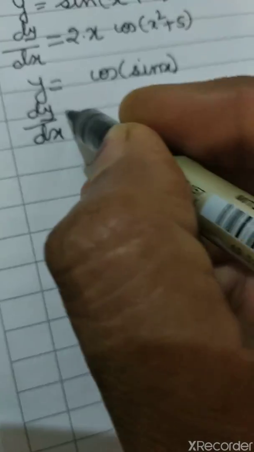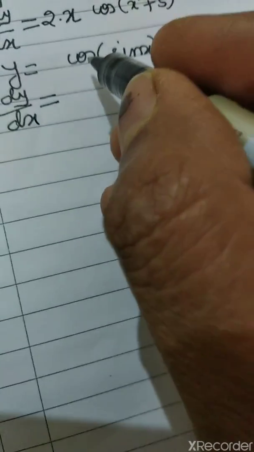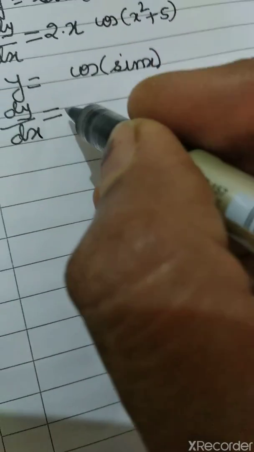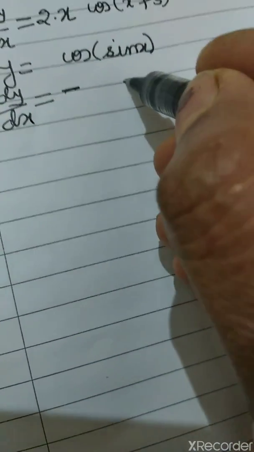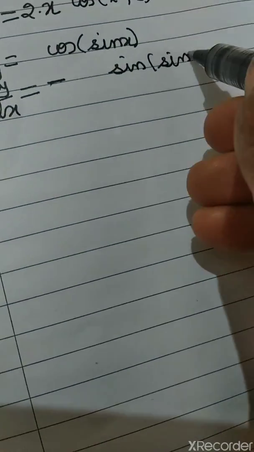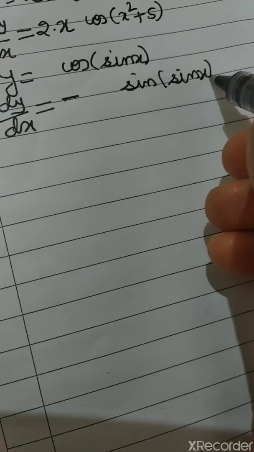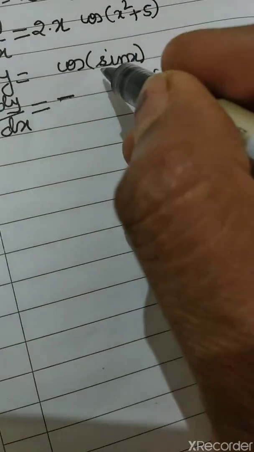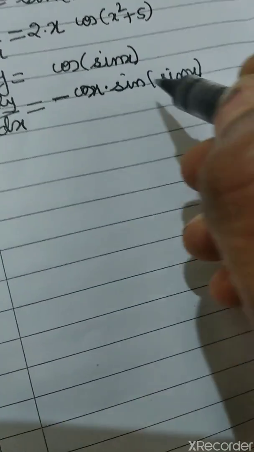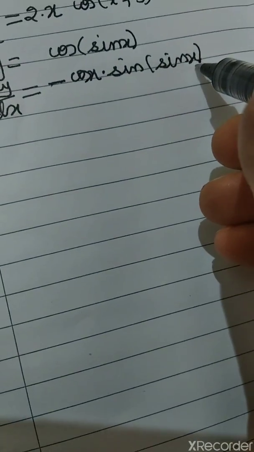So dy on dx is equal to the derivative of cosine, which is minus of sine x. Then the next function that we'll be reading after that is the derivative of sine x, which is cos x. So it's cos x multiplied to sine of sine x.